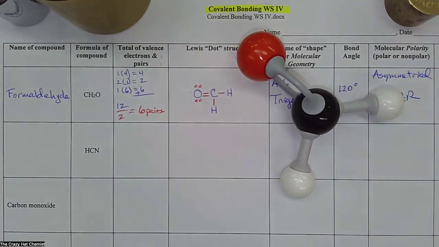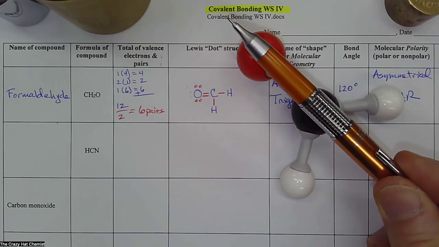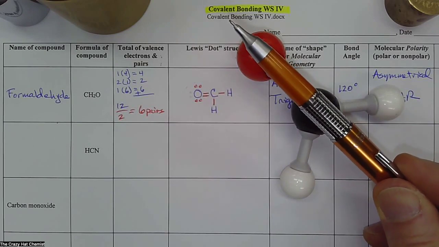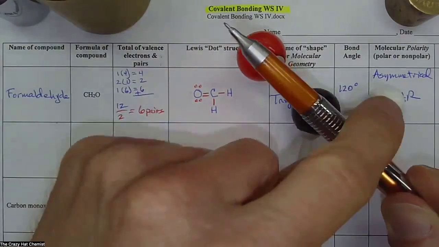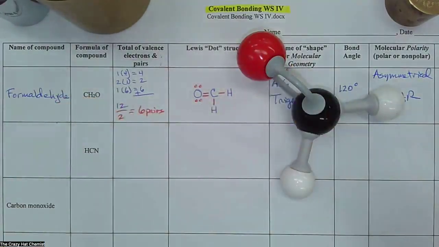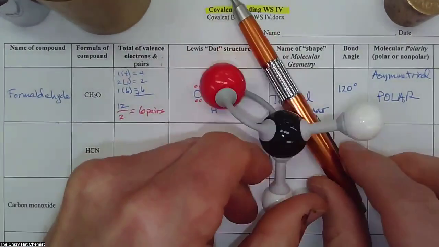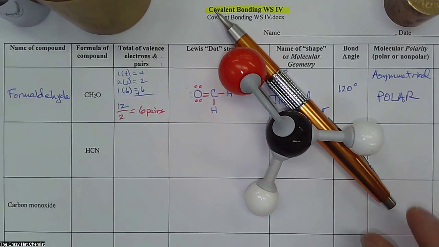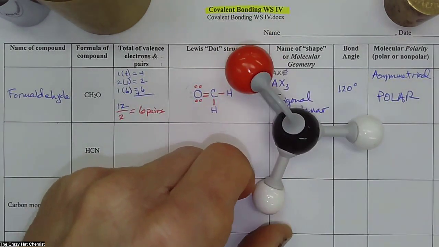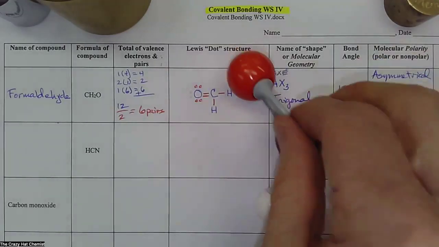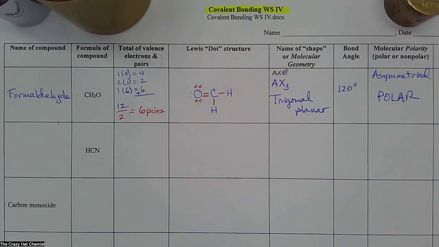Really, what this has is a molecular dipole moving in that direction there. This is the negative end of that dipole. This is the positive end of that dipole. That's a molecular dipole moving in that direction. That molecular dipole gives me a polar structure. Okay, that's formaldehyde. Let's do the next one.